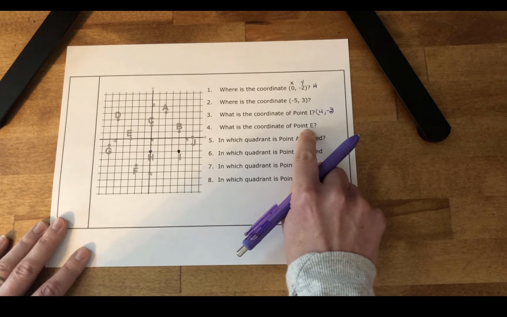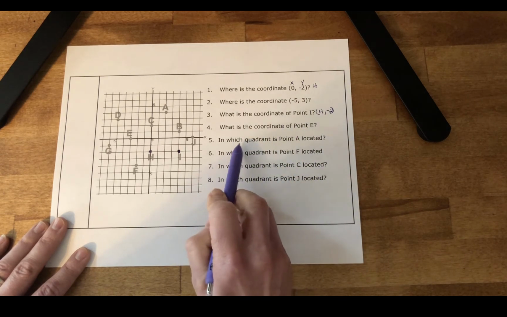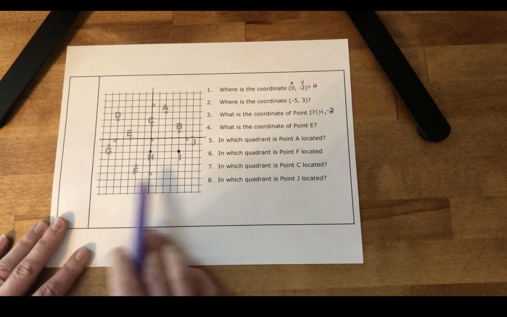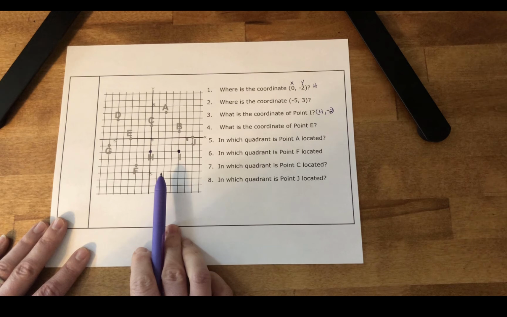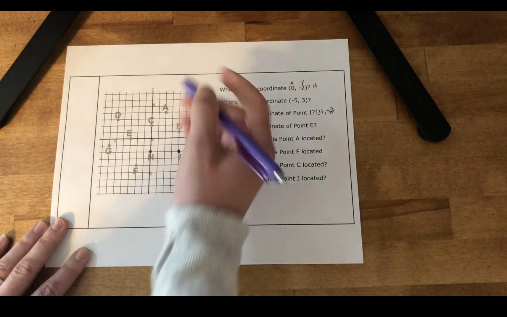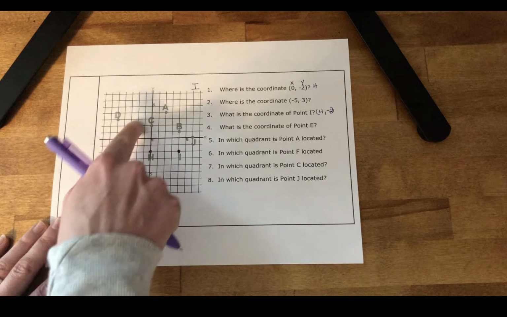I'm going to skip number 4 right now. Let's go to number 5. In which quadrant is point A located? Remember, the first part in our notes, we worked on labeling important parts of the coordinate plane. Right now, let's go ahead and identify our different quadrants. This would be quadrant 1. What's this quadrant right here?